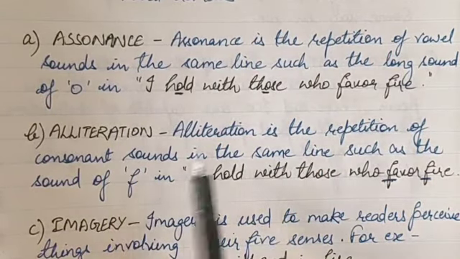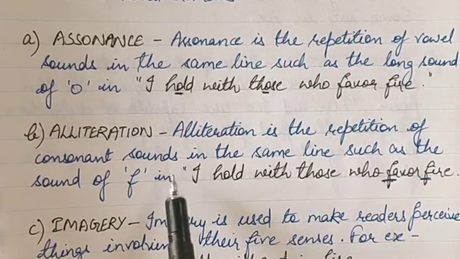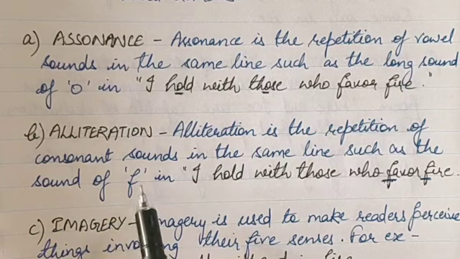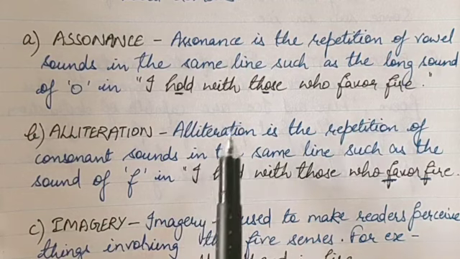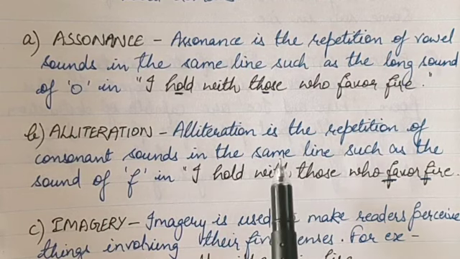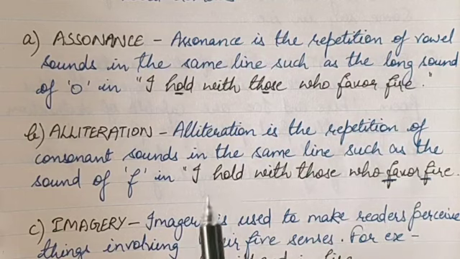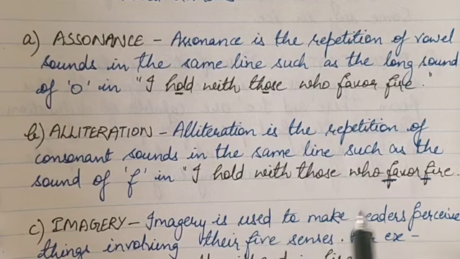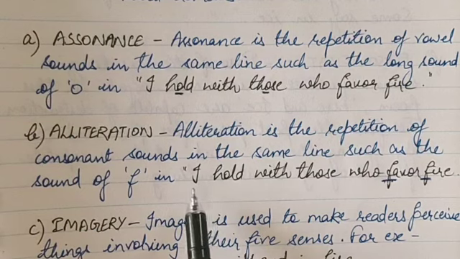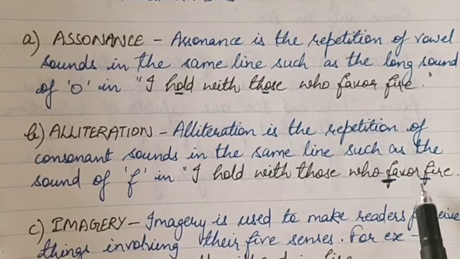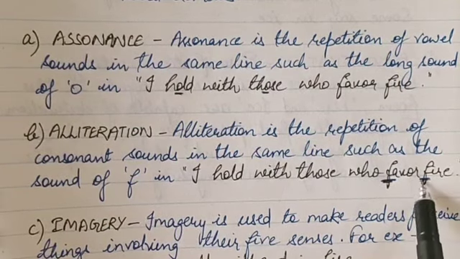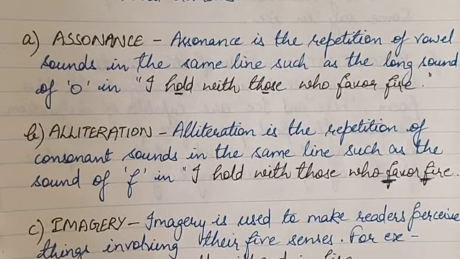Now next is alliteration. Alliteration is the repetition of consonant sounds in the same line, such as the sound of f in the line "I hold with those who favor fire." You must know that alliteration is when there is a repetition of a consonant sound at the beginning of two or three words in the same line. In this line the same consonant sound f is repeated in two words. So this is an example of alliteration.